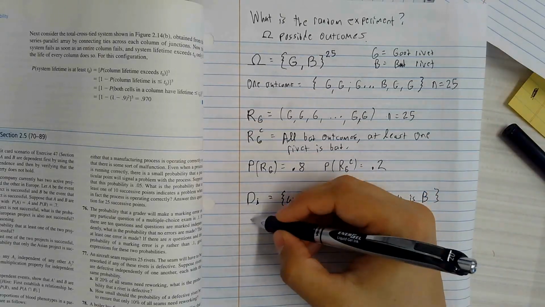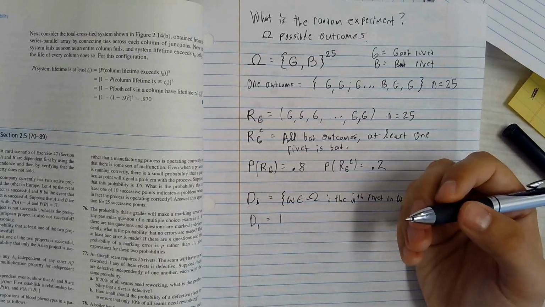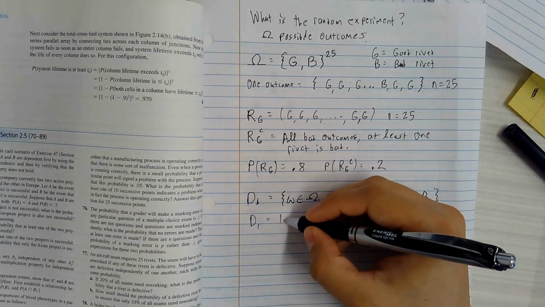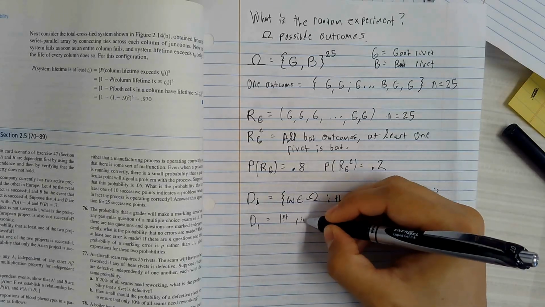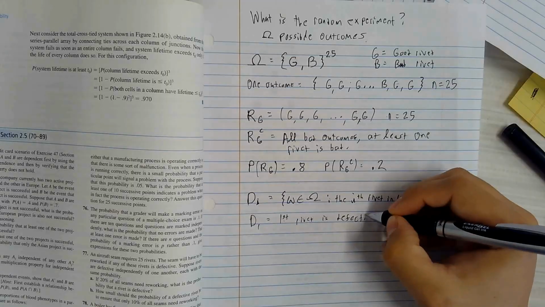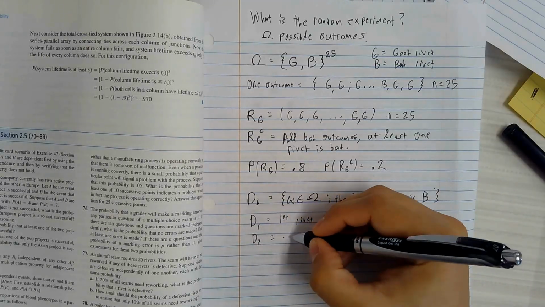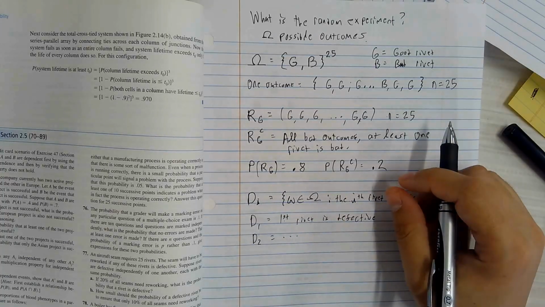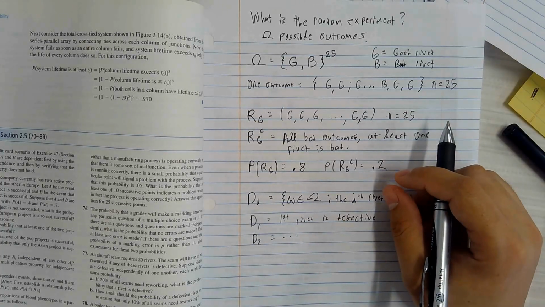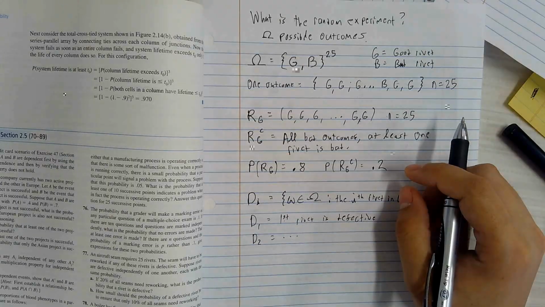Okay. So in this case, D1 would mean that the first rivet is defective. D2, and so on.